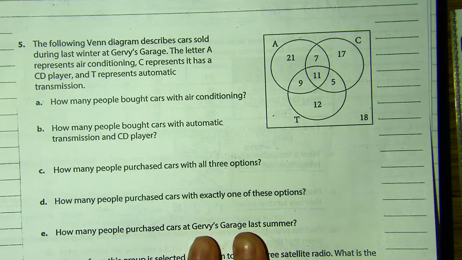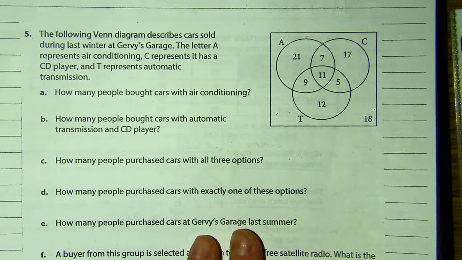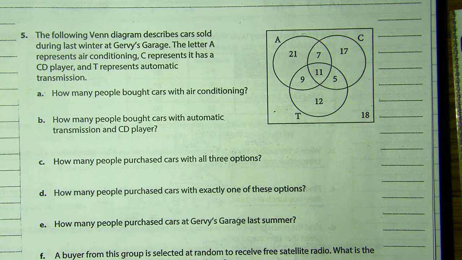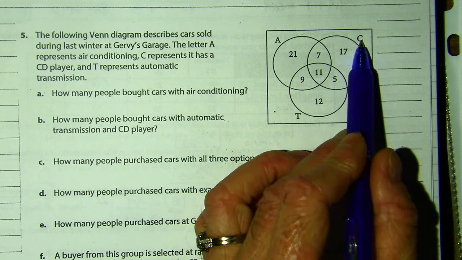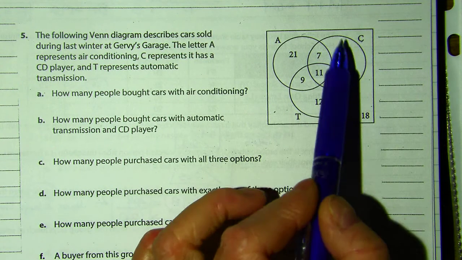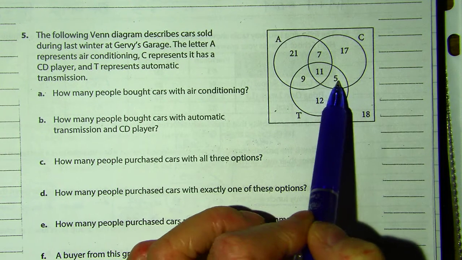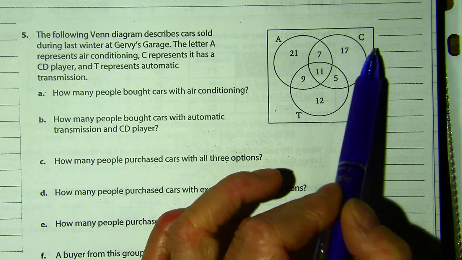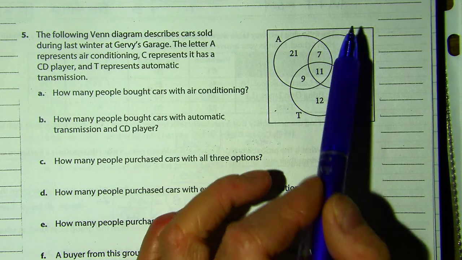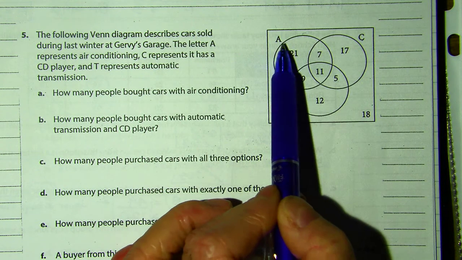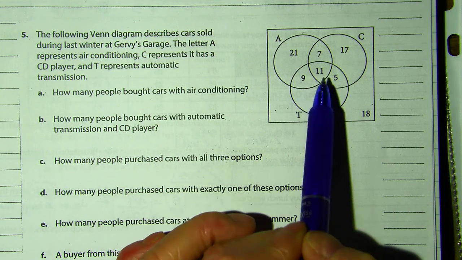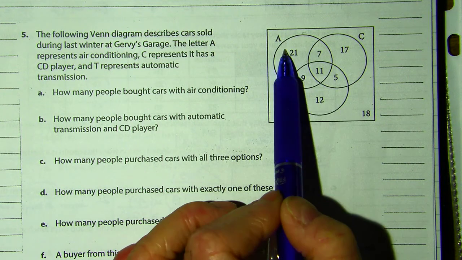All right, Venn diagram. Okay, so these can be seen as kind of complicated, but here we go. C represents air conditioning. So all 4 of these numbers are people that bought air conditioning. But these are people who didn't. So if it's in this circle, it has A and C in common. In this middle, they have all 3, right?